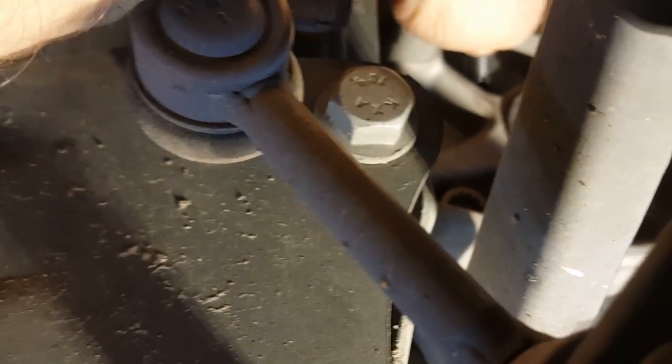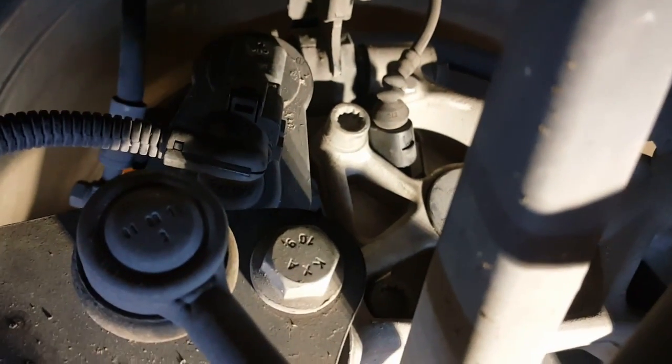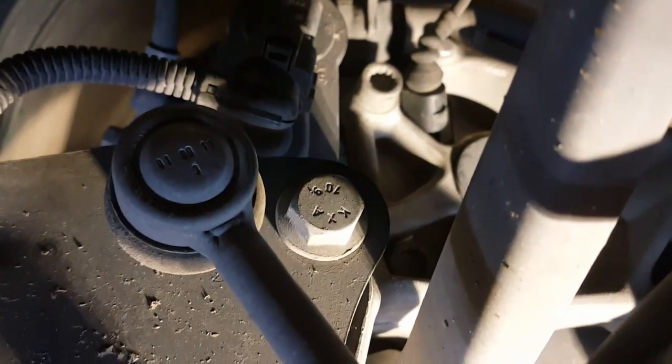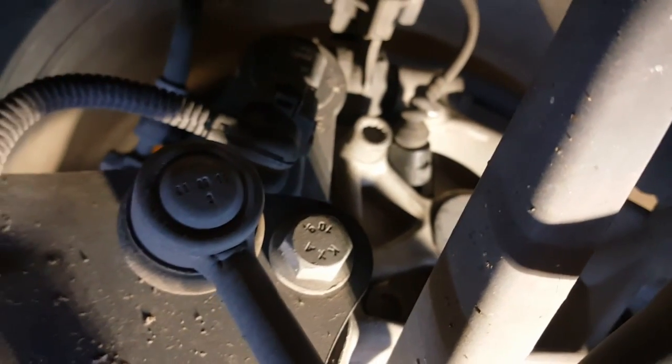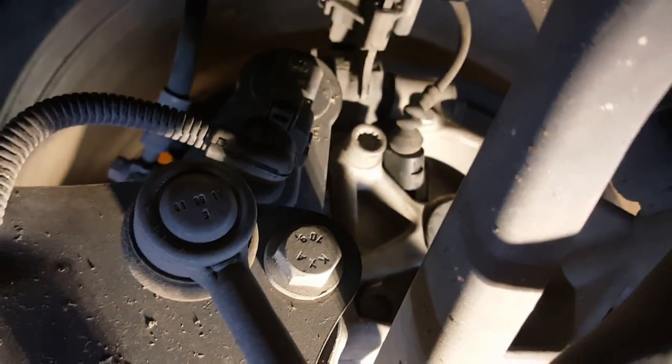I'm going to push it in there, just like that. And don't forget to put the bolt back in. And I'm going to plug it in right now. Make sure you hear a click. I'm going to reinstall the bolt. And then I'm going to go get my scan tool, and I'm going to verify if it works.